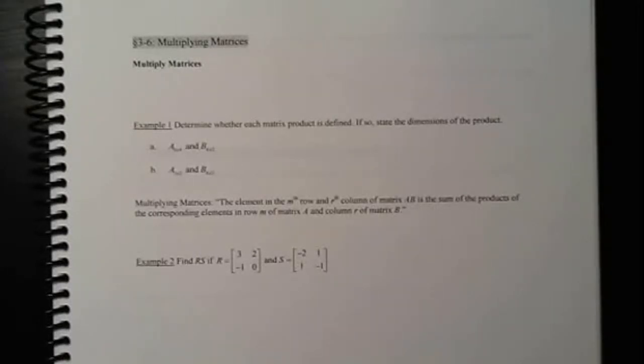Alright, so this first video is an intro to multiplying matrices. In 3-6 we multiplied a matrix, just one matrix, by a scalar, like a constant. But in this video we're going to be multiplying a matrix by a matrix.